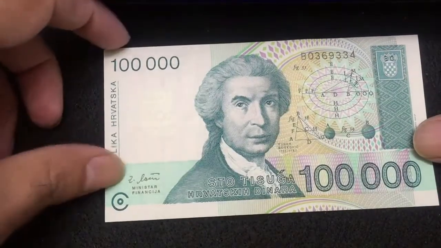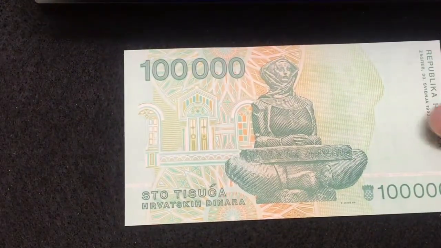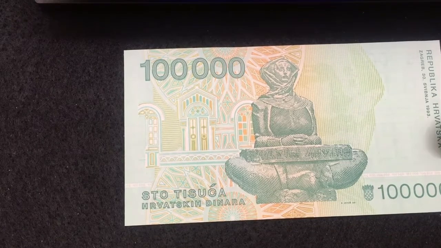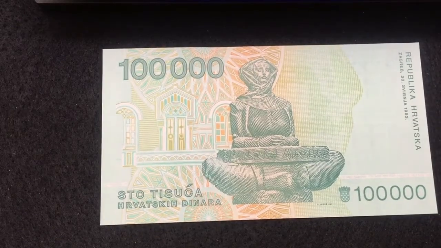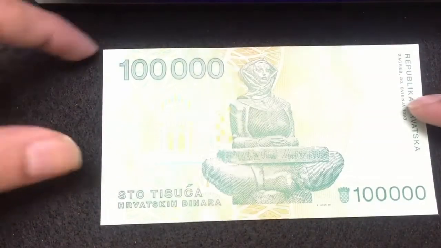Let's check the back side of Croatia, 100,000 dinar. This is the back side of this bill without UV light. Let's check it under the UV light now. Some pattern is getting reflected on the right, and some pattern is getting reflected in golden color on the left also. So that's a good security marking that is getting reflected.